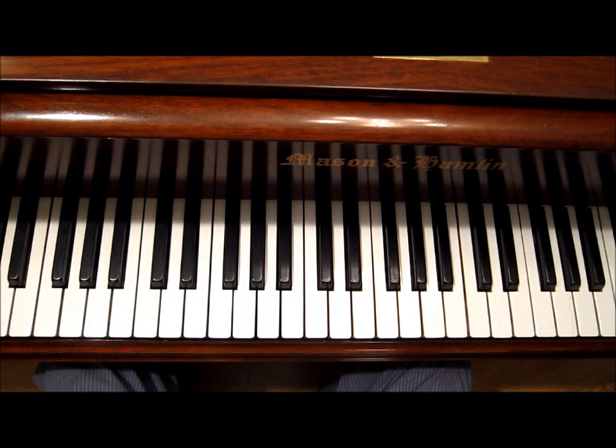Okay, wrapping up, you can see that the suspended fourth and the suspended 2 have a lot of usages and are very practical in the sense that we use them a lot in all types of modern music, whether it be jazz, whether it be classical or pop music, and particularly in pop music.